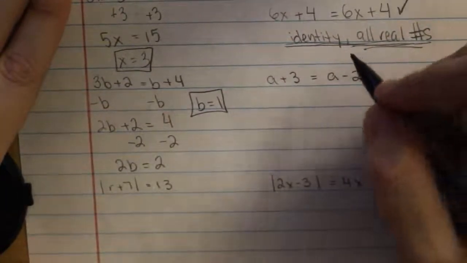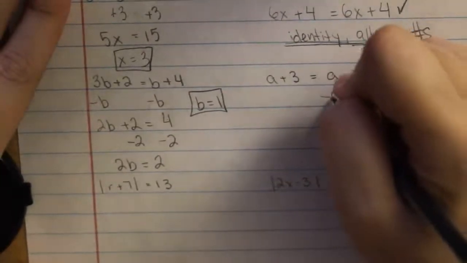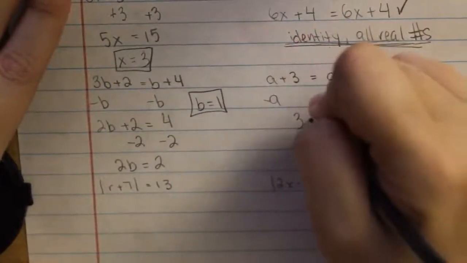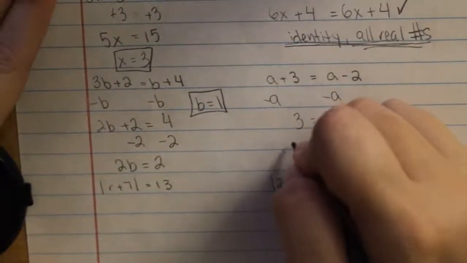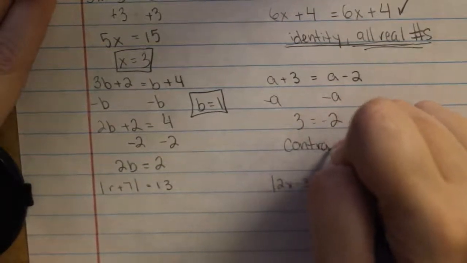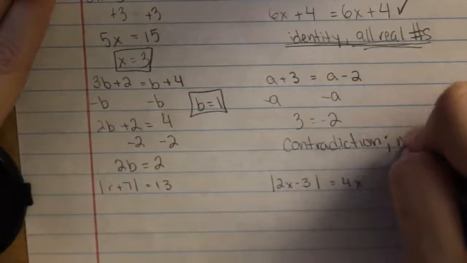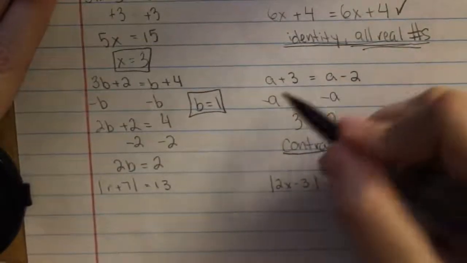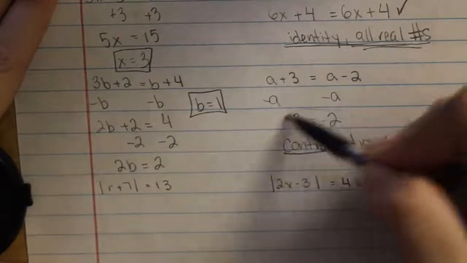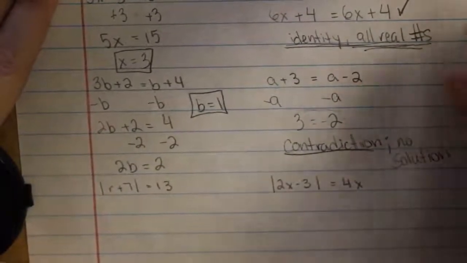Here, I need to move my a, so negative a minus a minus a. I end up with 3 equals a negative 2. Well, that's not true, because this is what is known as a contradiction. There is no solution for these. That is when the variable cancels out to leave an equation that is a contradiction. So 3 cannot equal negative 2. Contradiction, no solution.